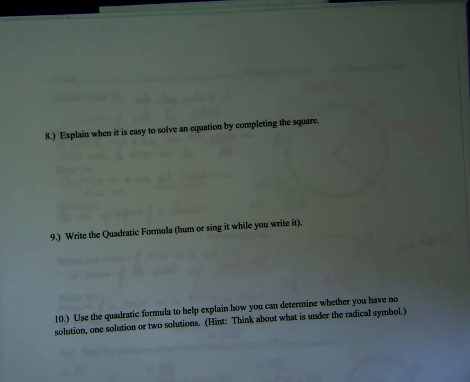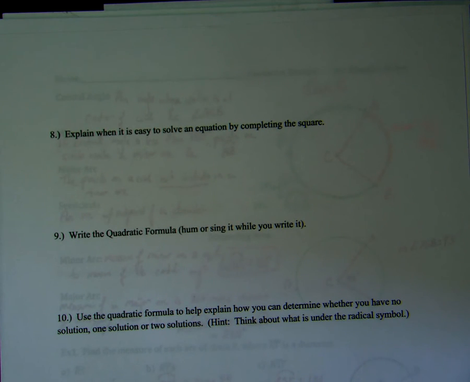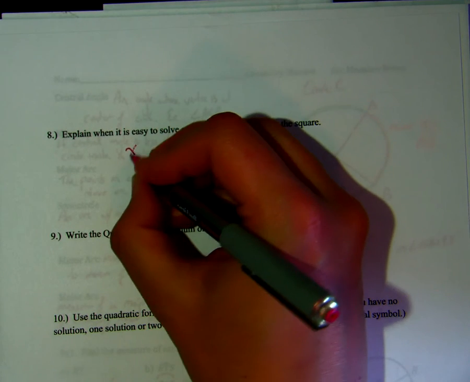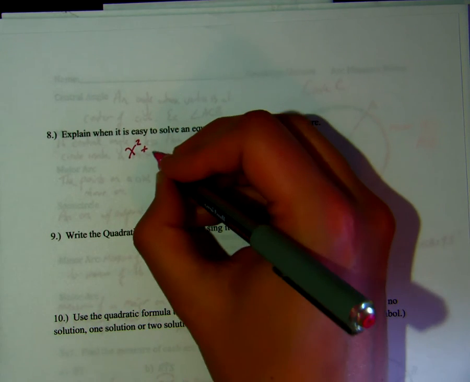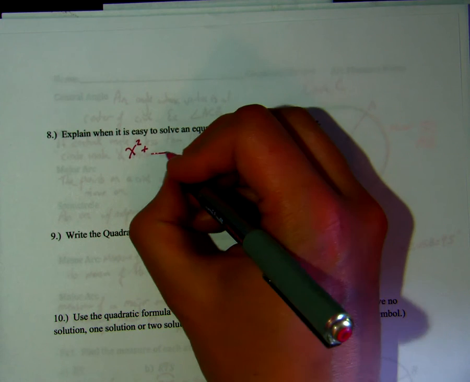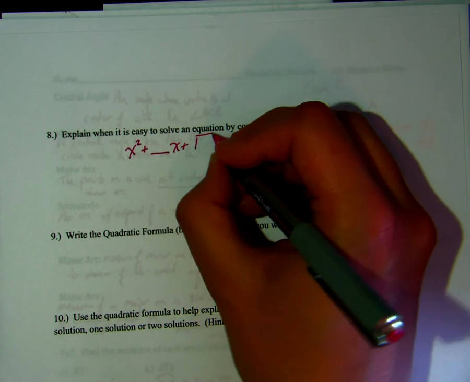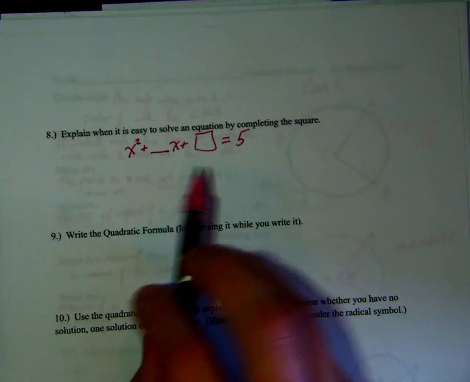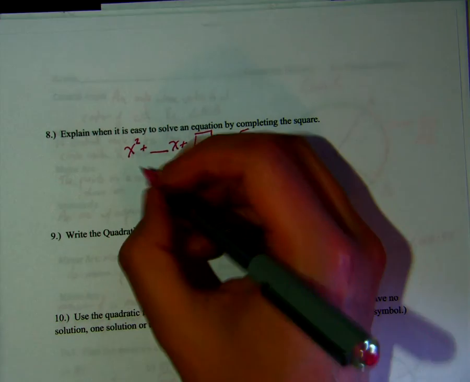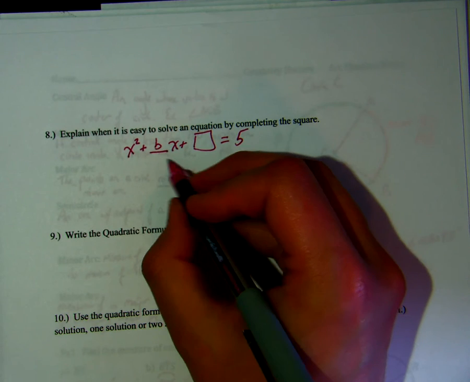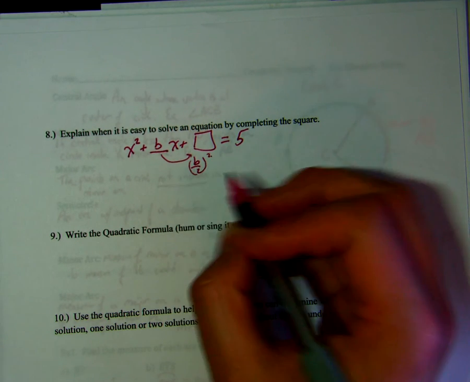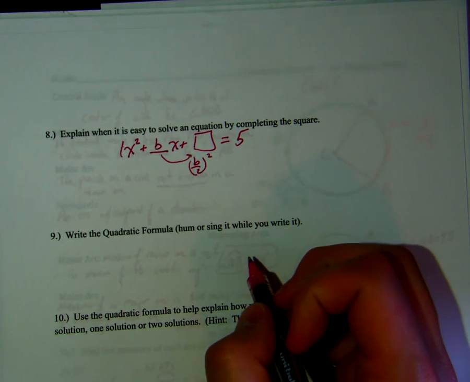All right, so explain when it is easy to solve by completing the square. Well, what do you have to do for completing the square? So you have x squared plus something x, and then this is where you create your own numbers. So there's like a 5 over here. What do you have to do here? You need to take half of this number and square it, and this has to be a 1, okay?